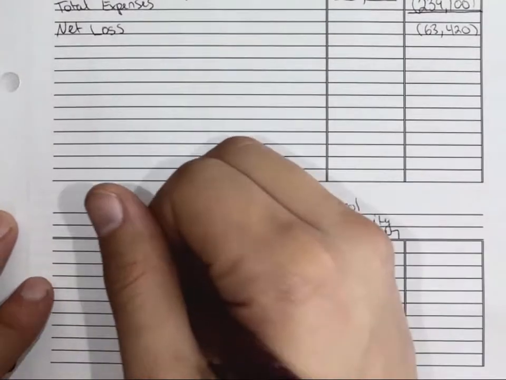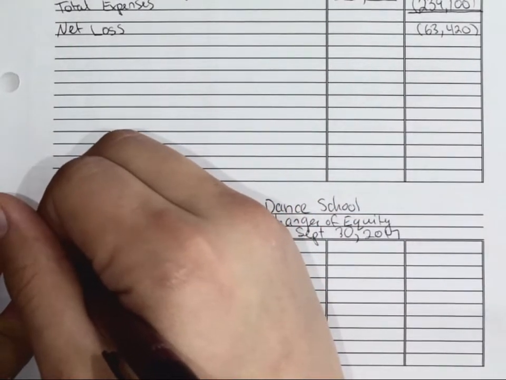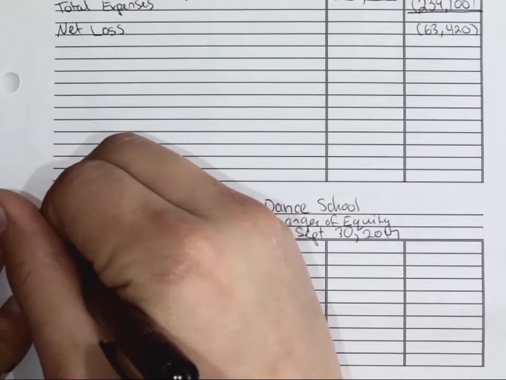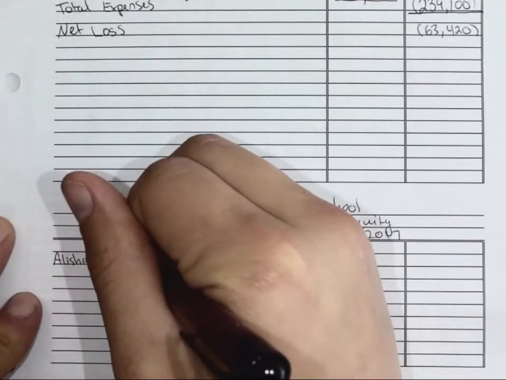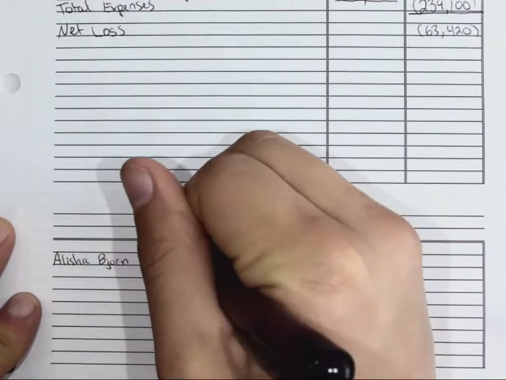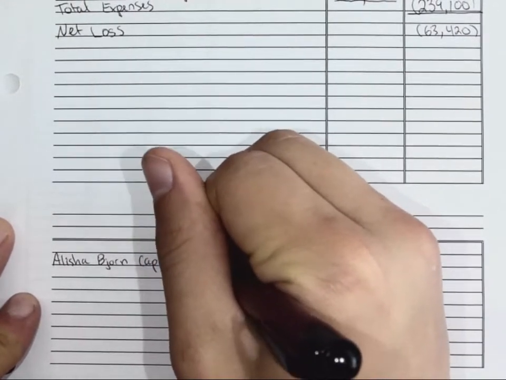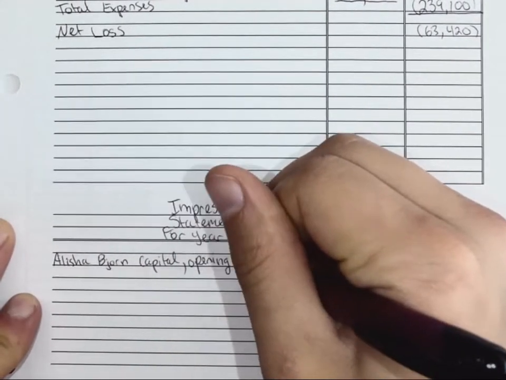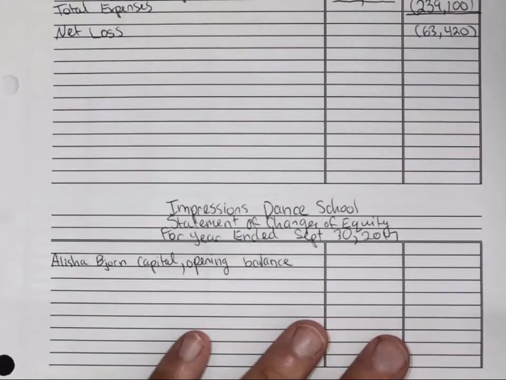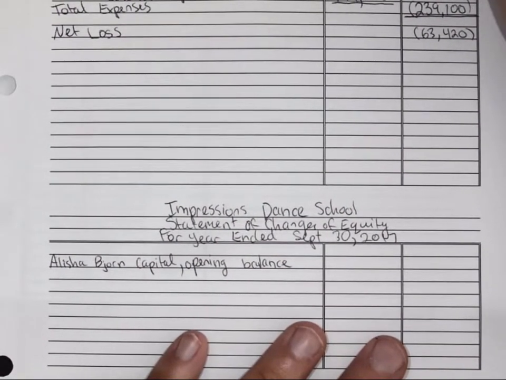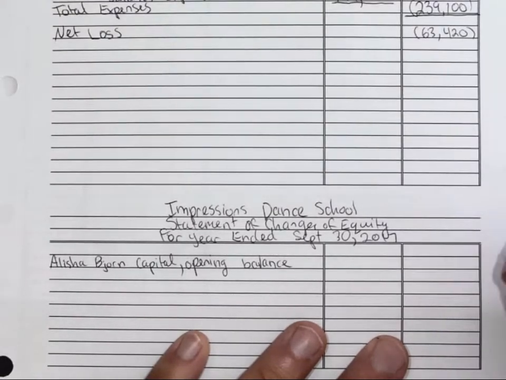So we have our Alicia Born, capital, opening balance, which is 168,960.